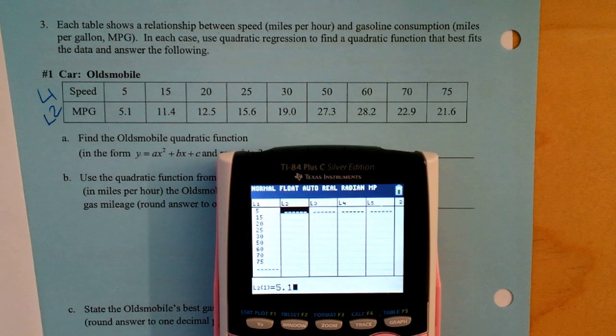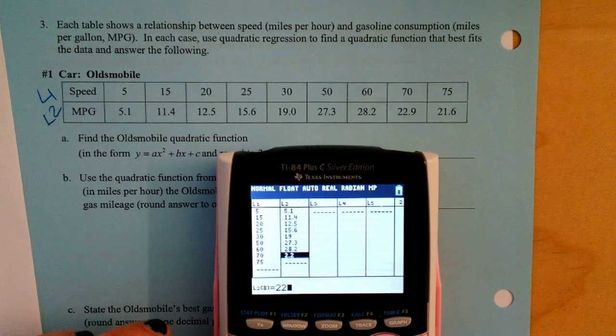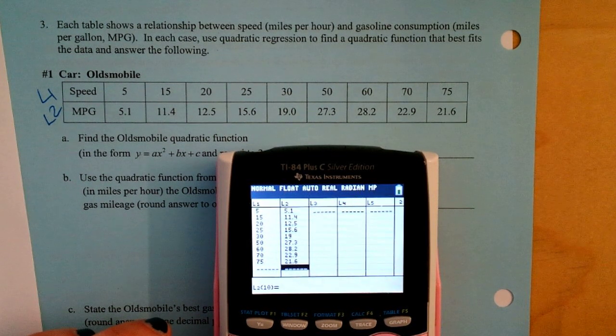Okay? Then I'm going to go over to list 2 and I'm going to punch in those numbers. So 5.1, these are my Y values. 11.4, enter. 12.5, enter. 15.6, enter. 19.0, 27.3, 28.2, 22.9. Oops, I didn't get that one right, did I? 22.9. And again, 22.9. There we go. And 21.6. Did I do it right?